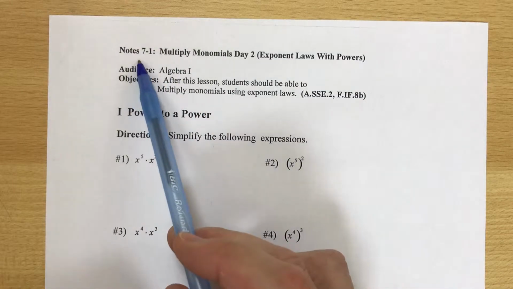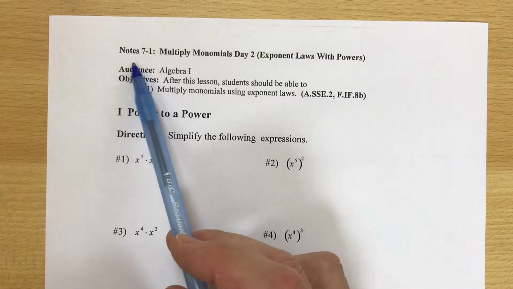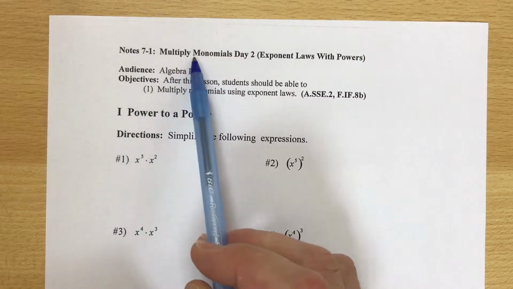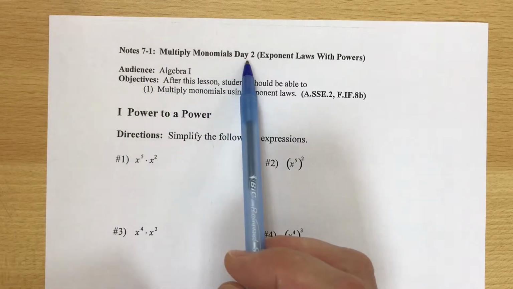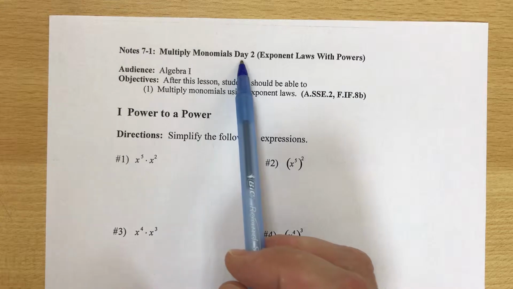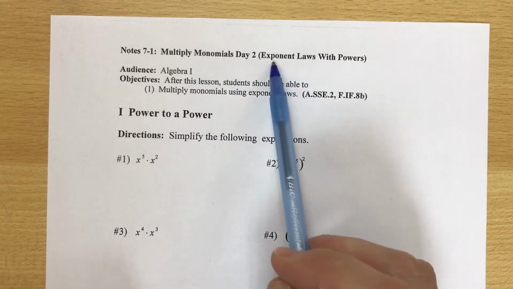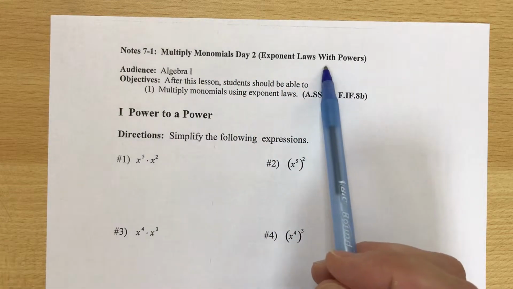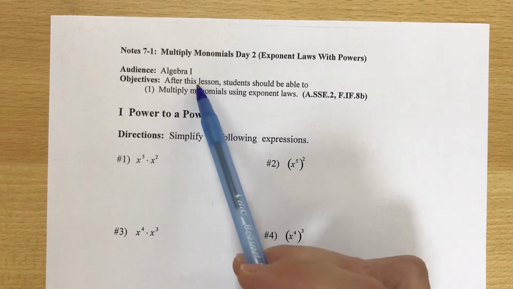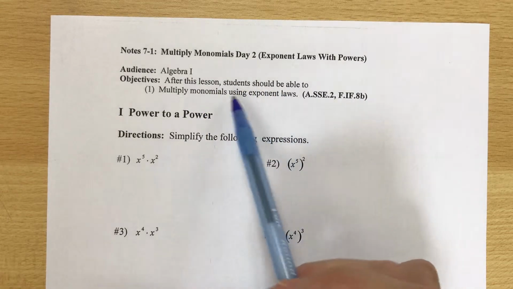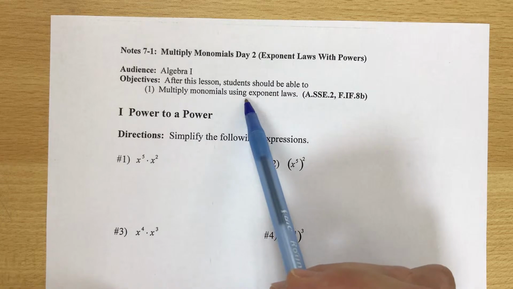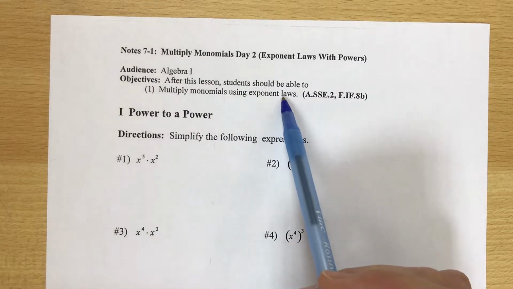Okay, Algebra 1 fans, our topic for today is Note 7-1, Multiply Monomials, Day 2. We're continuing the lesson that we started the previous day, Exponent Laws with Powers. Our objective after this lesson: students should be able to multiply monomials using exponent laws.